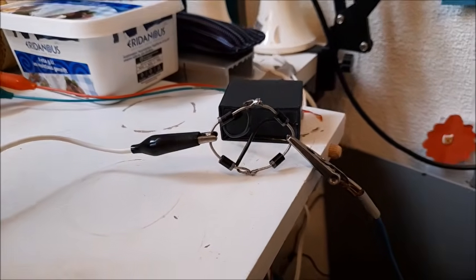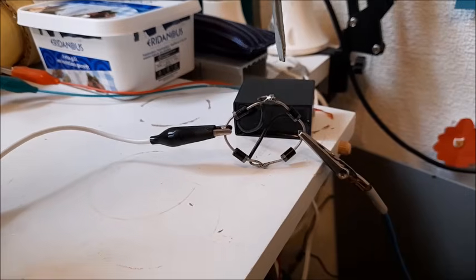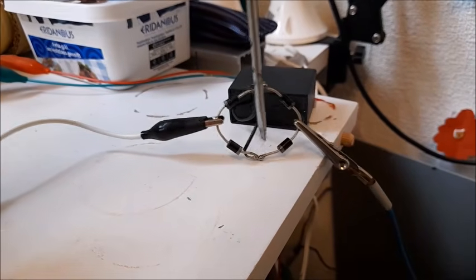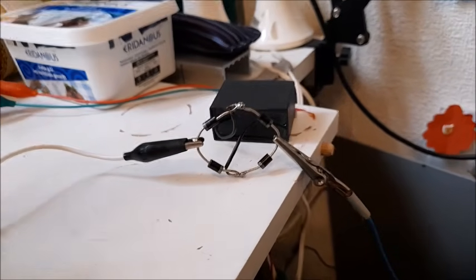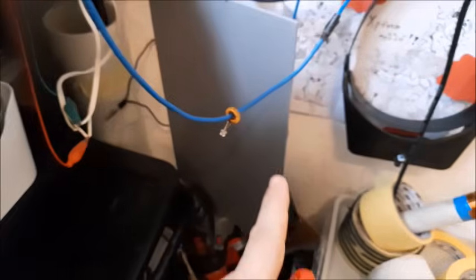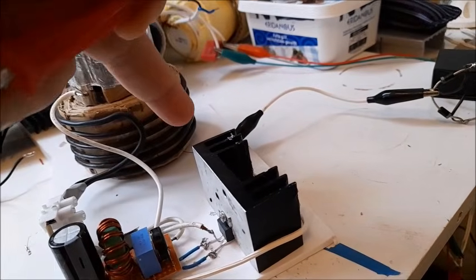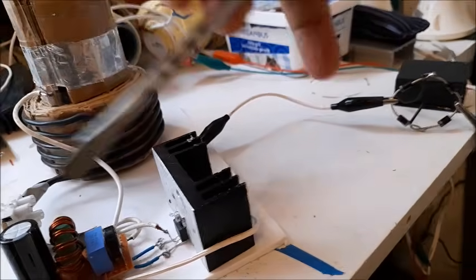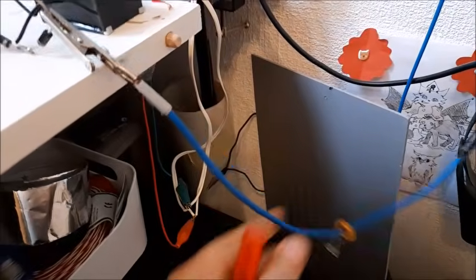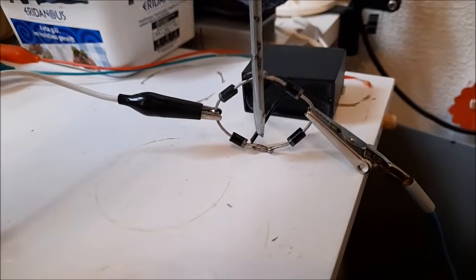What I'm doing now is that the capacitor is being charged very rapidly from the Tesla coil and the ground. Tesla coil at the very end, the L2, and the ground. And right here is the energy.